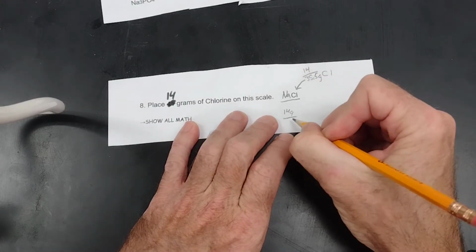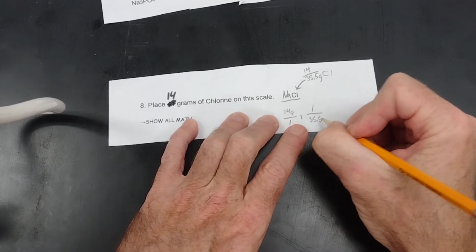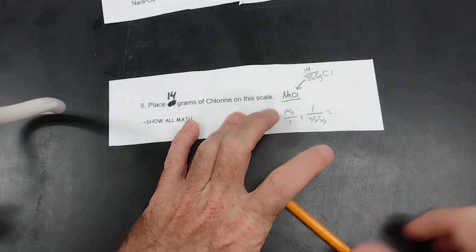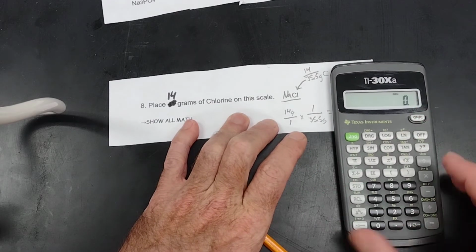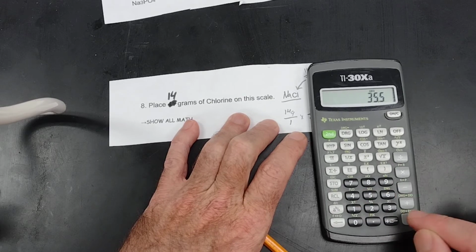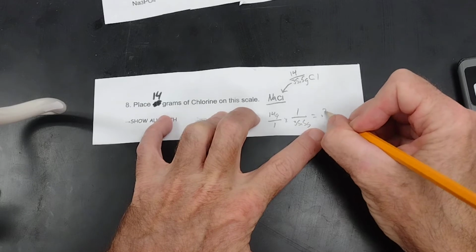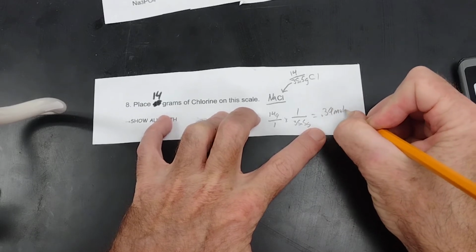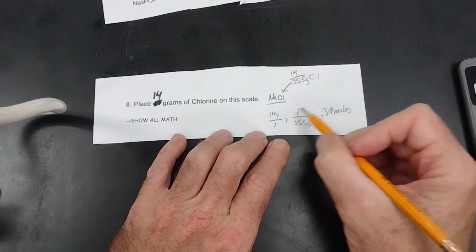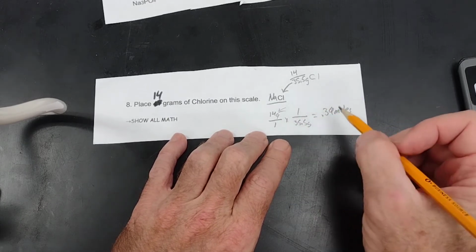14 grams is the number given times 1 over the proper number. Grams per mole is chlorine. So 14 divided by 35.5 equals 0.39. So if you have 0.39 moles of salt, you'll have 14 grams of only chlorine.